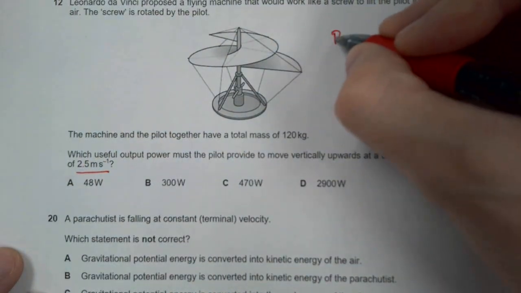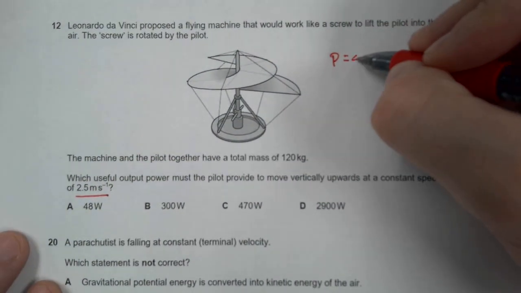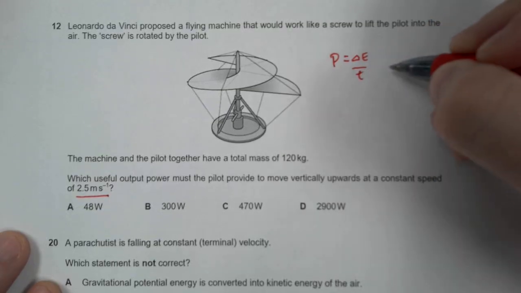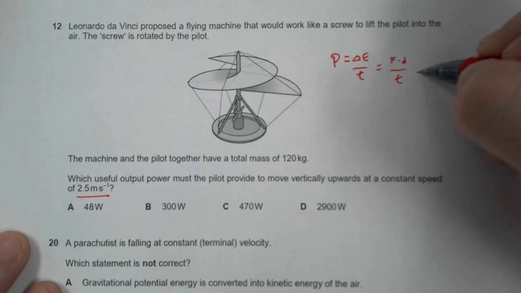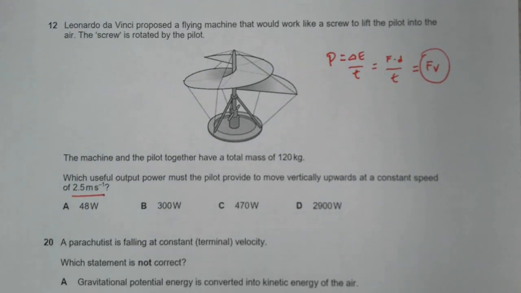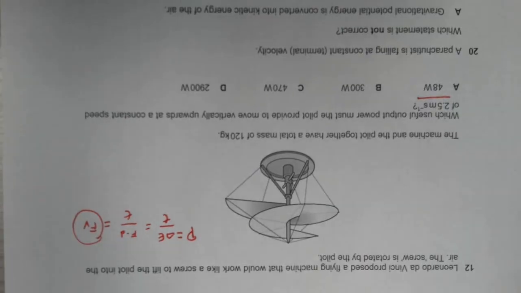For ACE, as well as any class, power is equal to a lot of things. It is equal to your change in energy divided by time. It is also equal to force times distance divided by time. But more importantly, and more common, especially for ACE, it is force times velocity. Okay? So force times velocity would be the better one for that.